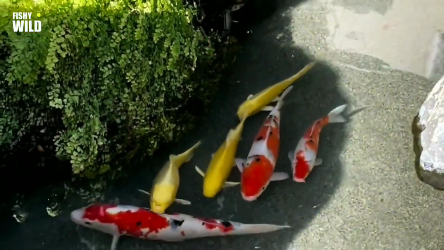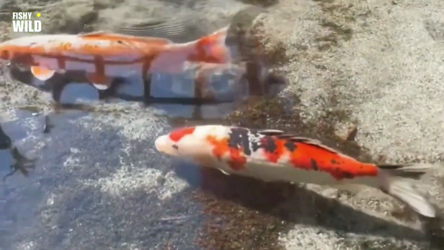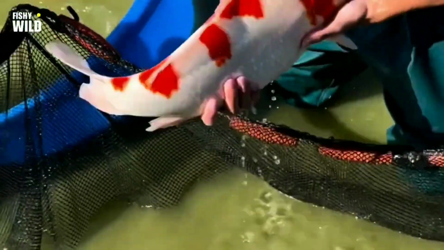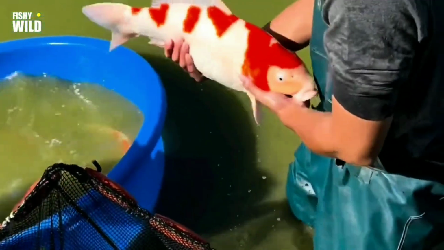At first the dark red and black pattern on the back looks like it is making the fish dirty. But if bred seriously to maximize the appearance of the pattern, the results are extraordinary.